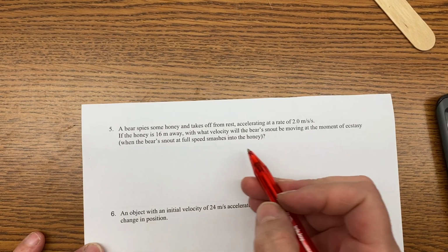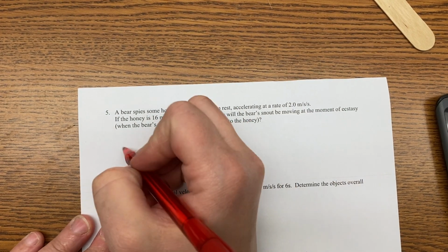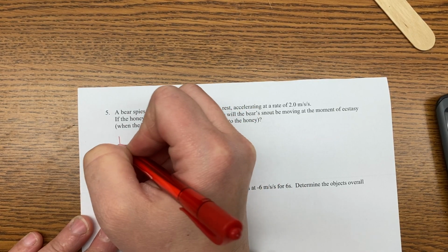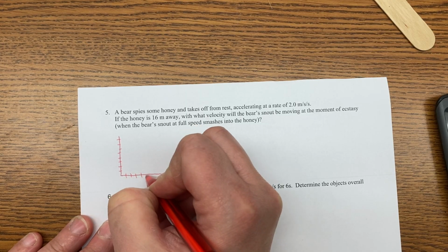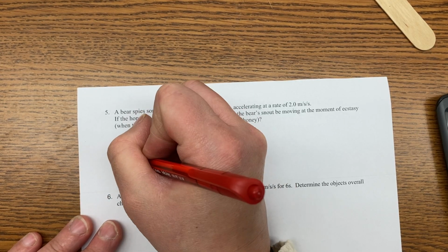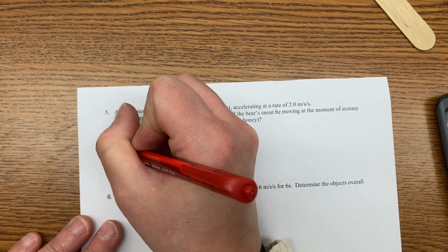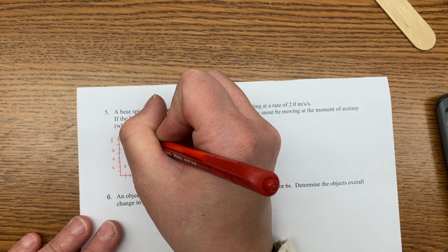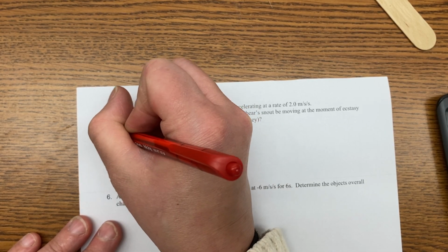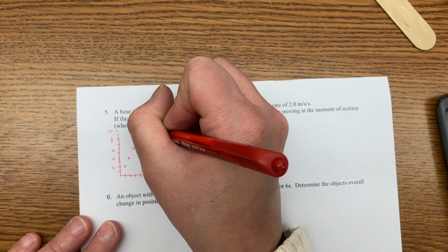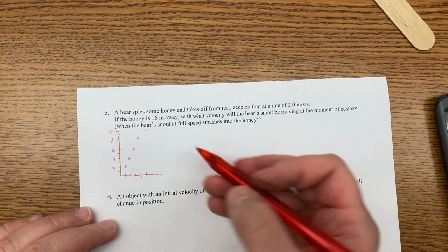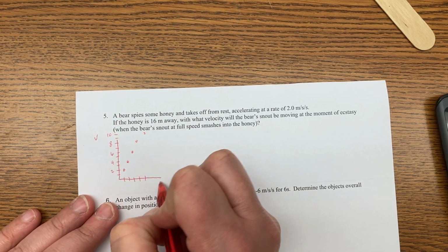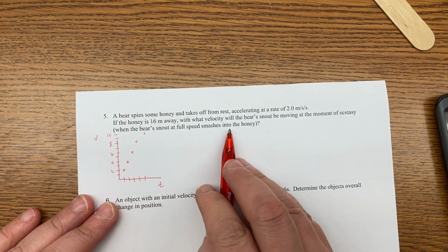All right, a bear spies some honey and takes off from rest, accelerating at a rate of 2 meters per second squared. So we've got 2, 4, 6, 8, 10. Okay. If the honey is 16 meters away, with what velocity will the bear's snout be moving at the moment of ecstasy when the bear's snout at full speed smashes into the honey?